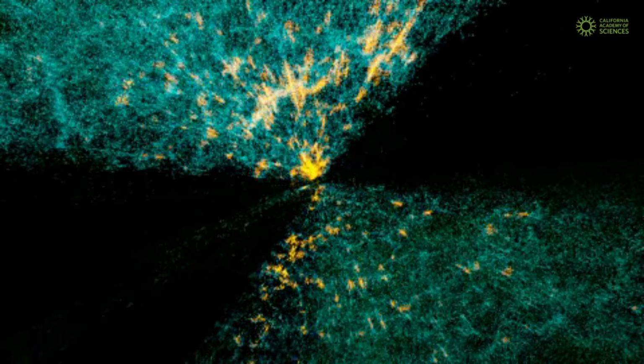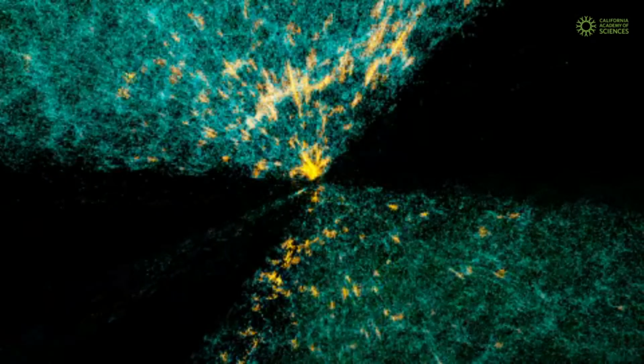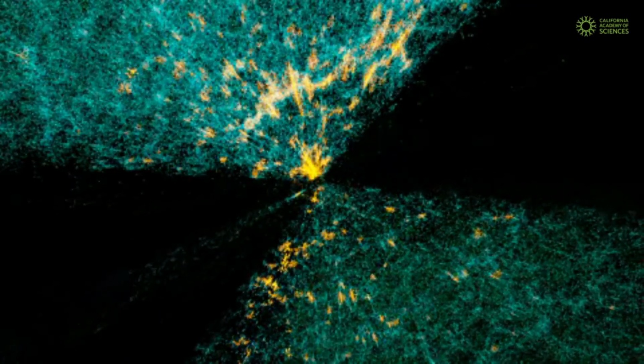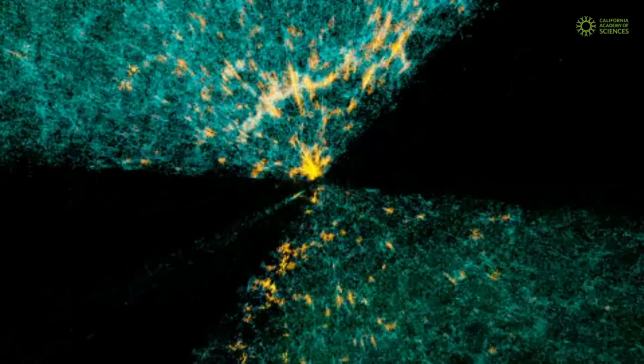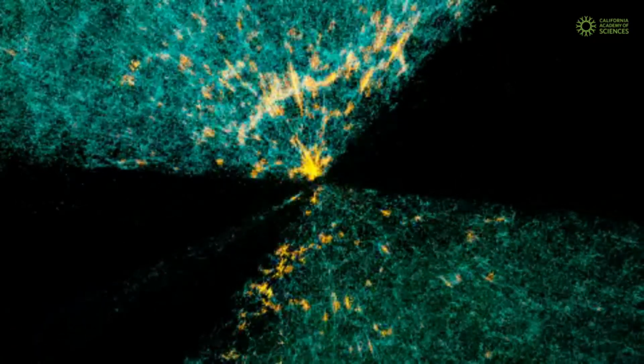because we are looking out, sometimes things block our view. Remember I told you that our galaxy is made of gas and dust and stars? Well, the gas and dust actually blocks our view, so we can't see beyond our own galaxy.